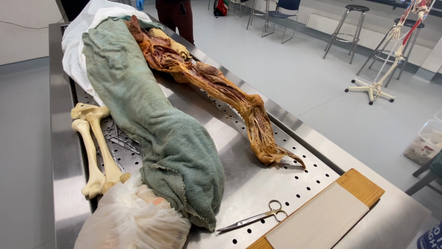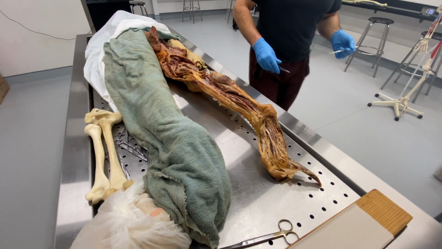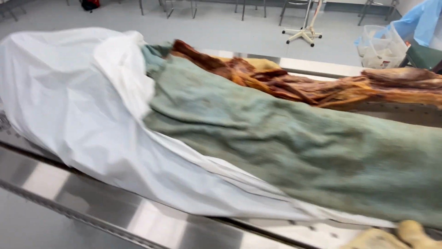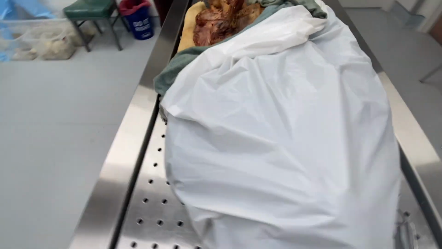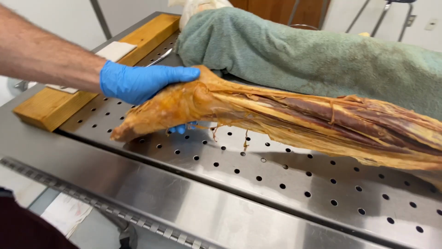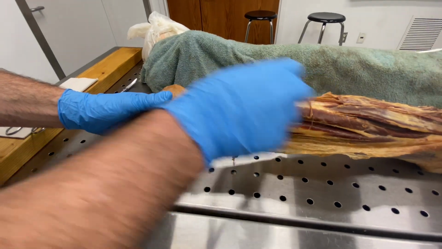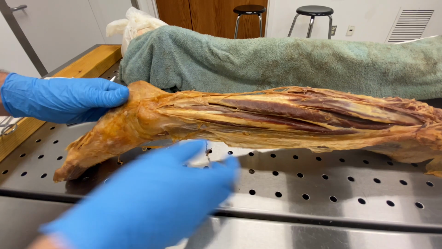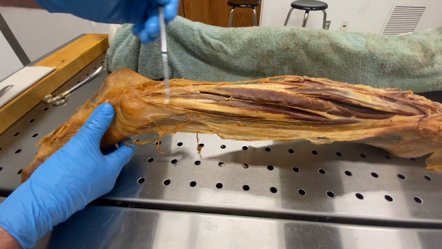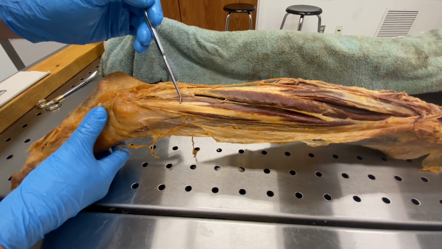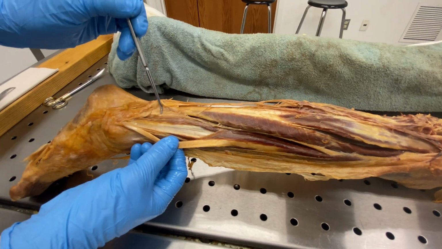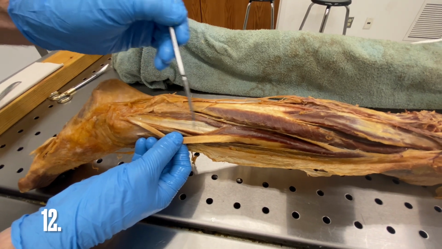Number 12, I think come around to this side. So here now we're looking at the lateral side of the posterior leg. And over here, running along this side, we have 2 muscles. We have one we can lift up there, and if we move that one out of the way, we have this muscle that's located deep to it.